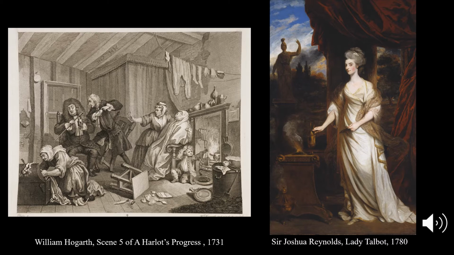Hogarth does make paintings, as you saw, but he's really making his money and reputation off of his prints, which are made on paper. They're affordable. They're also more broadly seen, whether in the window of a print shop, which people would crowd around, or something that you bought and owned in your house.